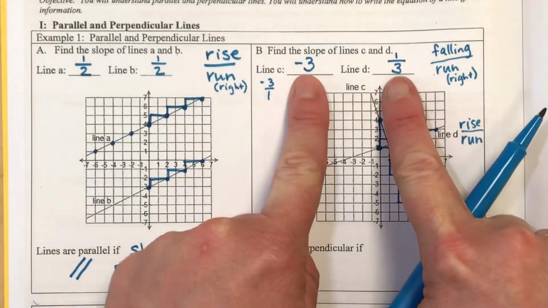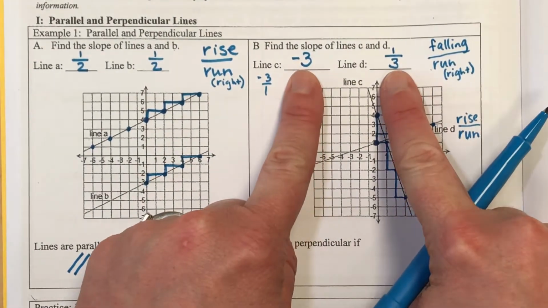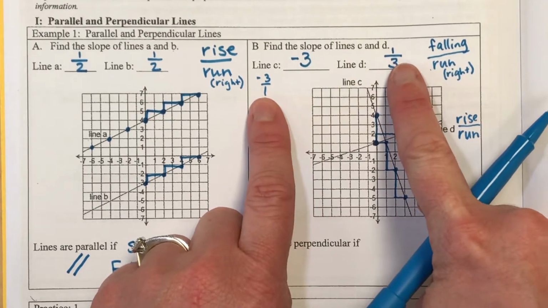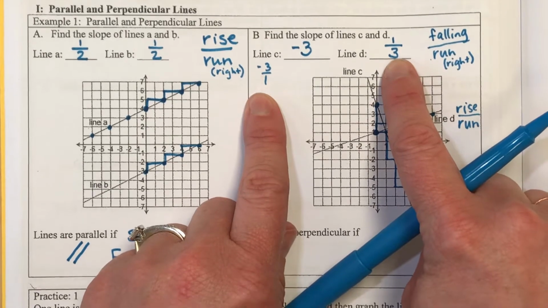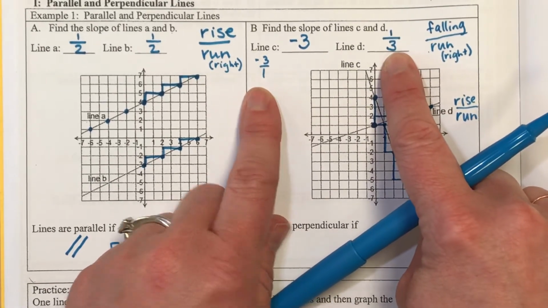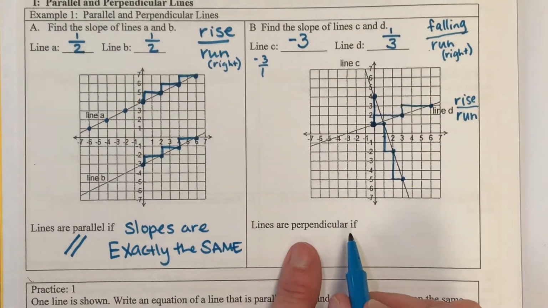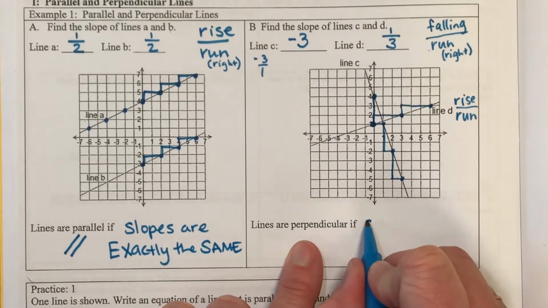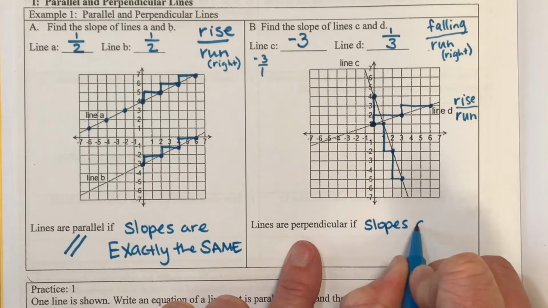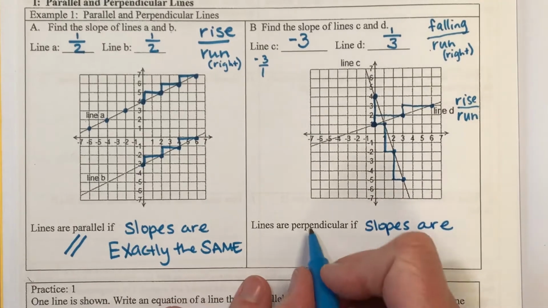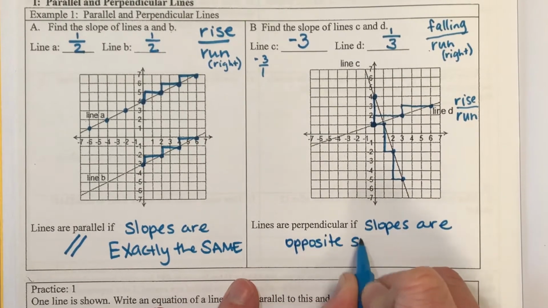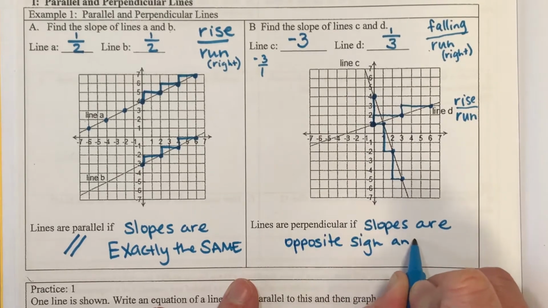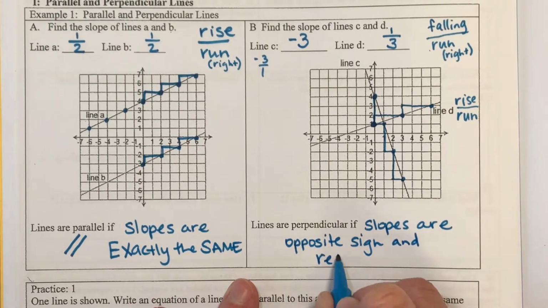Now these two slopes have opposite signs, and I also notice that as a fraction, these are flipped upside down. This is called opposite reciprocals, and lines are perpendicular if their slopes are opposite sign and reciprocal fraction.